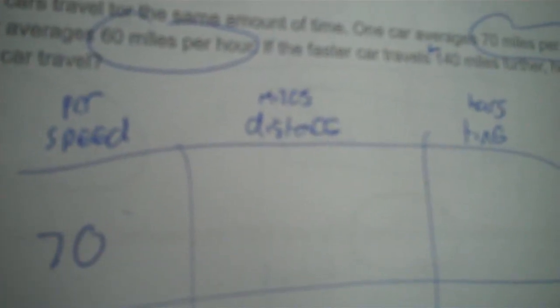Now the distance, the miles, the only thing we know about that is that one car travels 140 miles further, okay? That doesn't mean either car went 140 miles, it just means this faster one has a 140 added to its distance. Now we don't know the miles, so we put X, and this is just going to be the X without the plus 140.